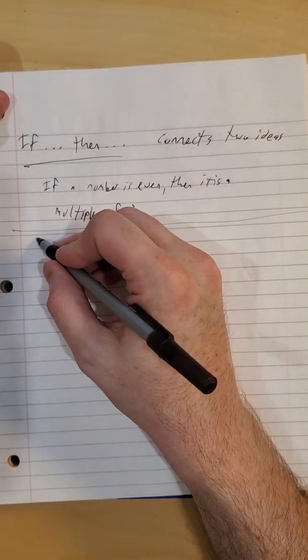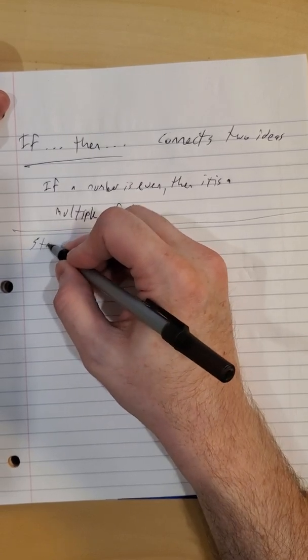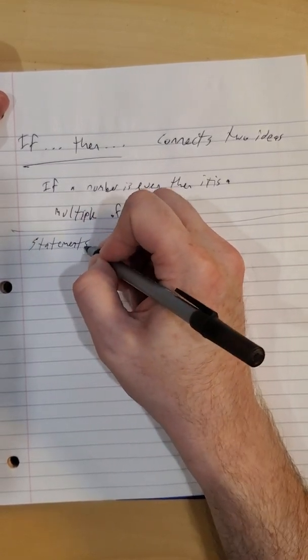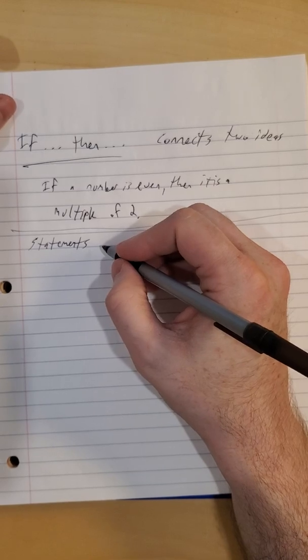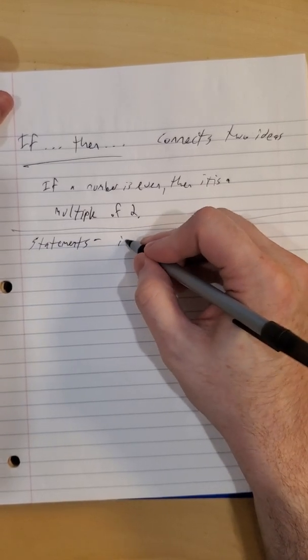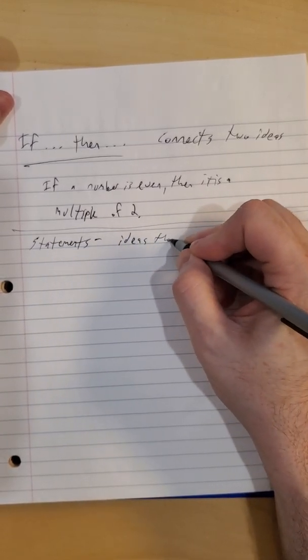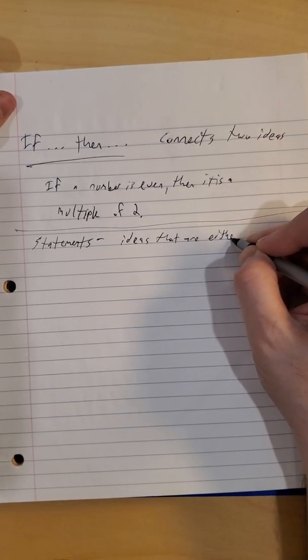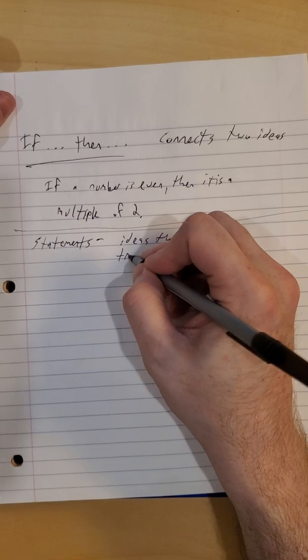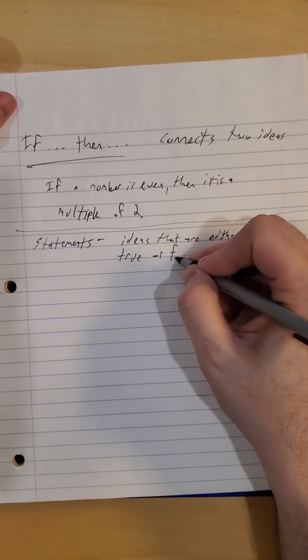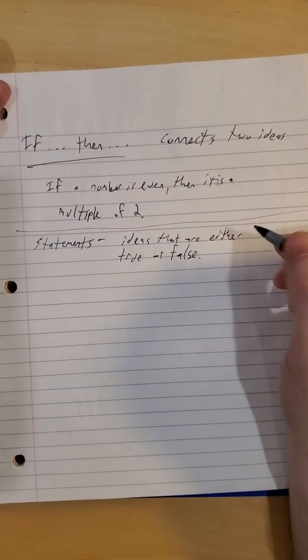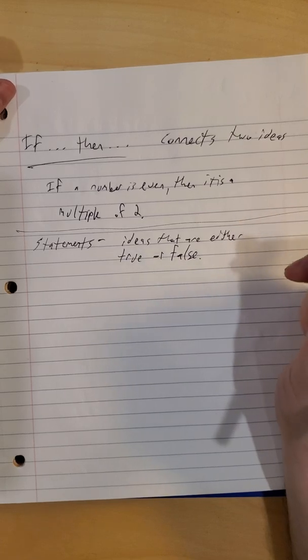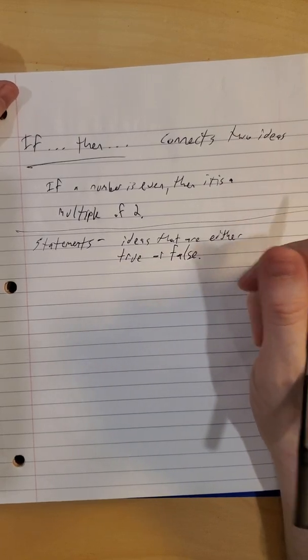We also want to look at the idea of statements. So statements are ideas that are either true or false.